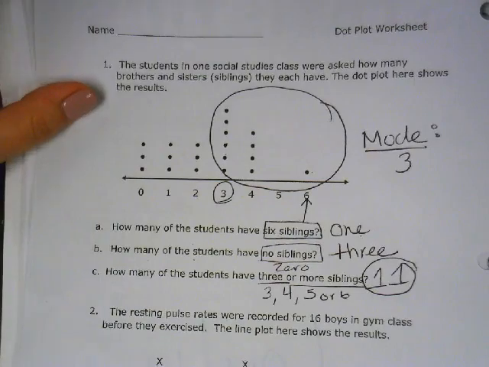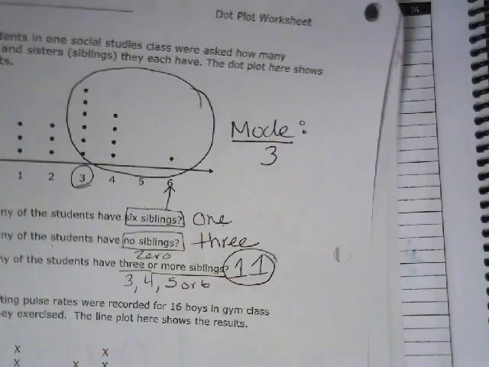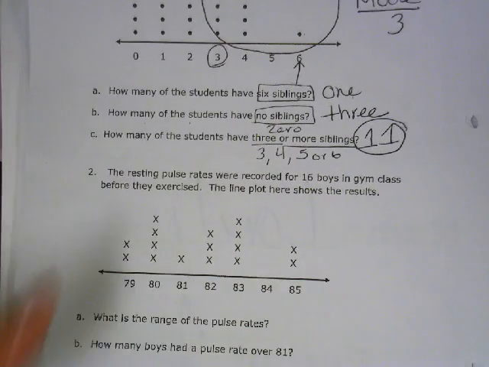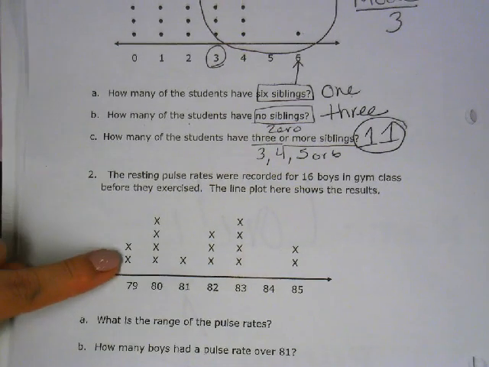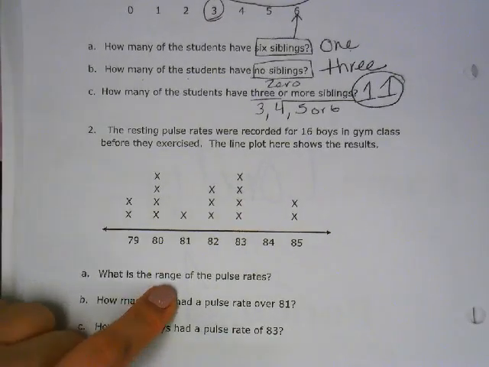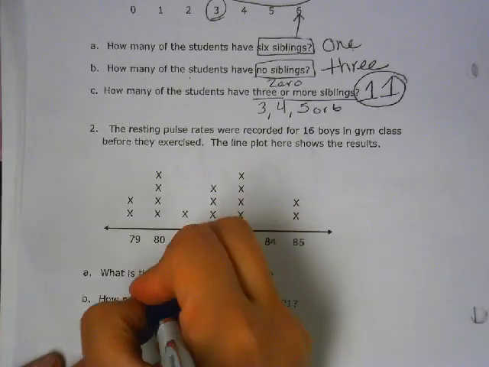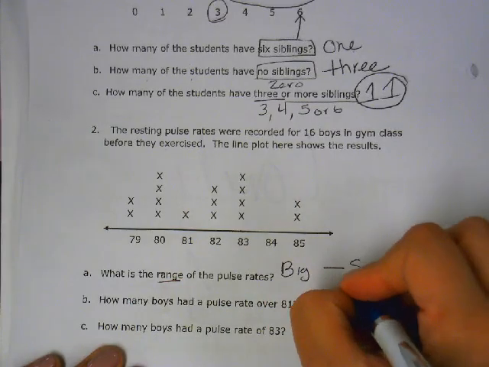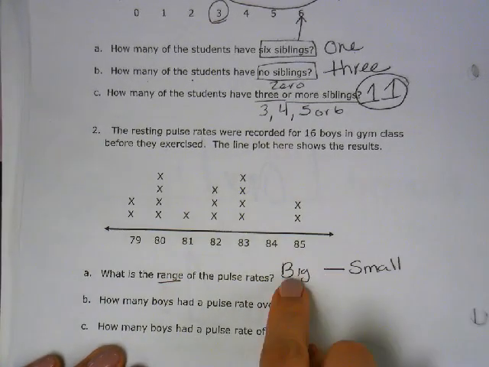All right, number 2. The resting pulse rates were recorded for 16 boys in gym class, PE, before they exercised. The line plot here shows the results. Each X represents a student. What is the range of the pulse rate? Range. That's the big minus the small. Write this down. Big minus small.